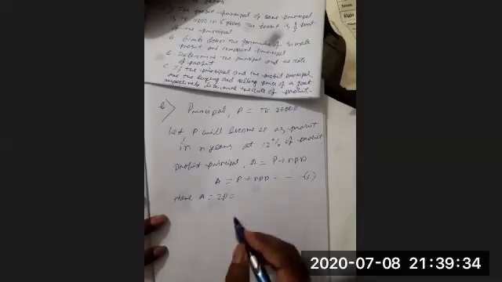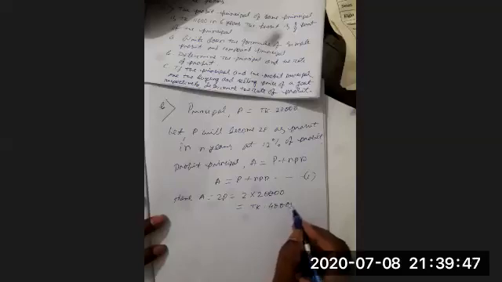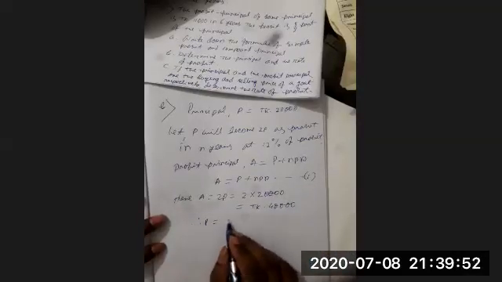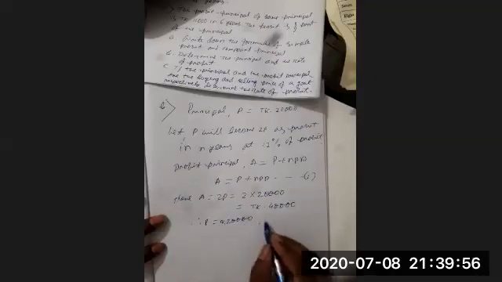Here A equal twice P, equal 2 into 20,000, equal taka 40,000. So P equal 20,000 taka and R equal 12%, 12 by 100.